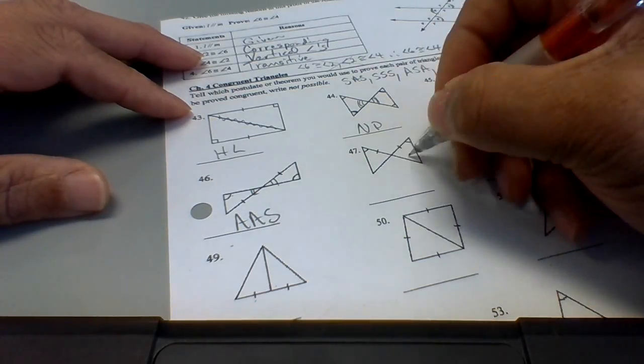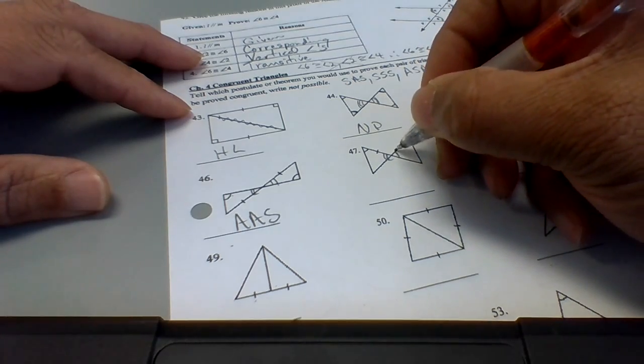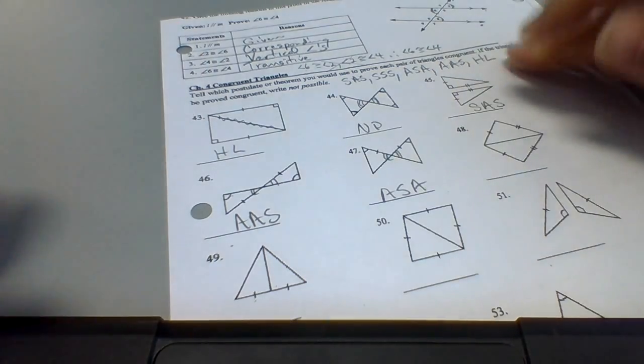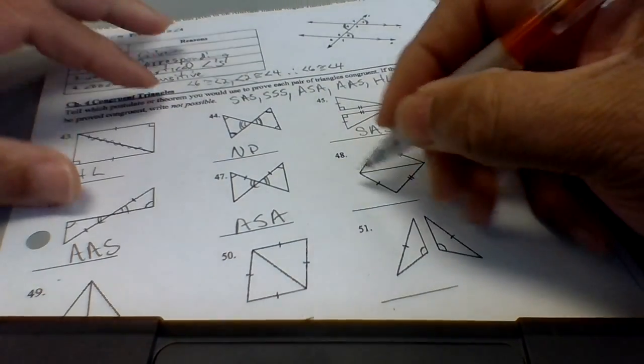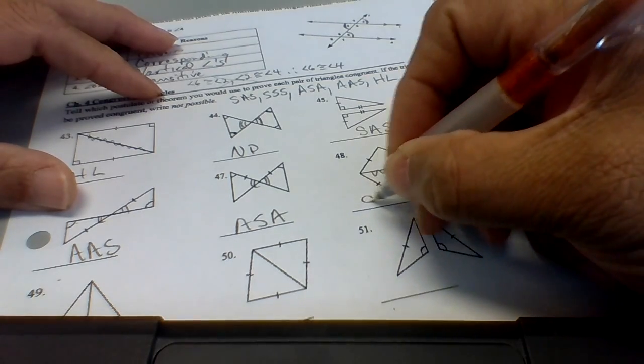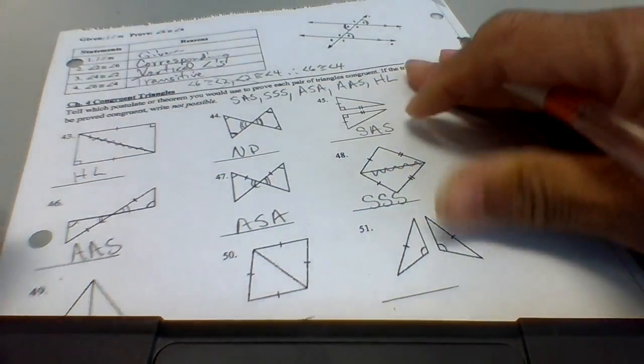Next one, you have an X, so you have vertical angles again. So you have angle, side, angle. Next one, you have a line going down the middle here. So this is reflexive. So you have side, side, side.